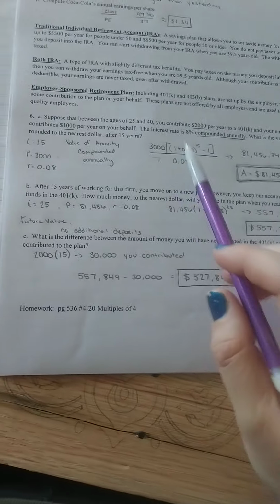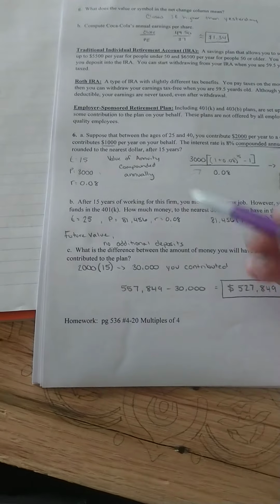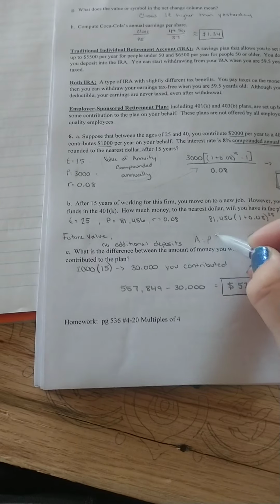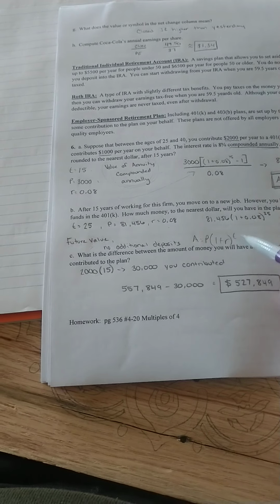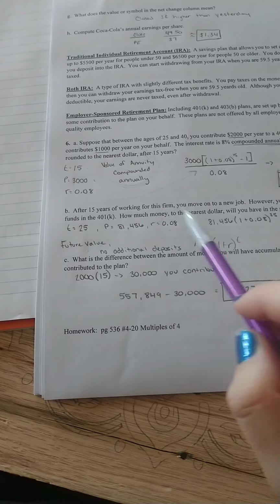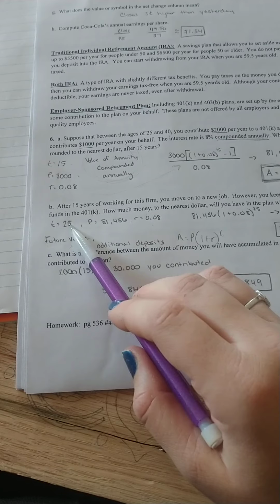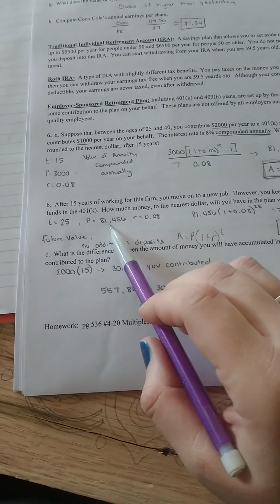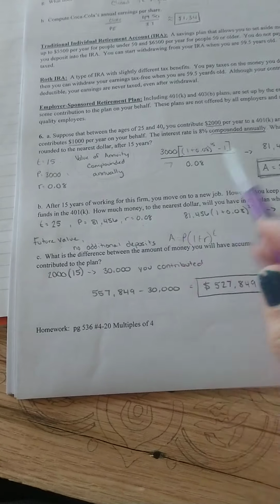So instead of using one of these formulas, you're going to use the future value formula, which is just A equals P times (1 plus r) to the t. That's the formula you're going to use for this. So you're going from age 40 to 65, that's 25 years. Your principal amount is $81,456, and your rate, we're assuming it's keeping the same 8% rate.